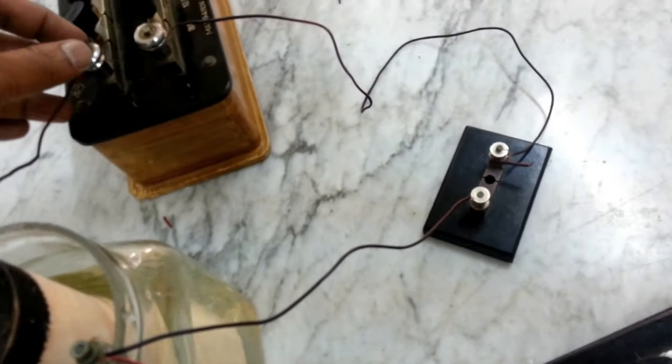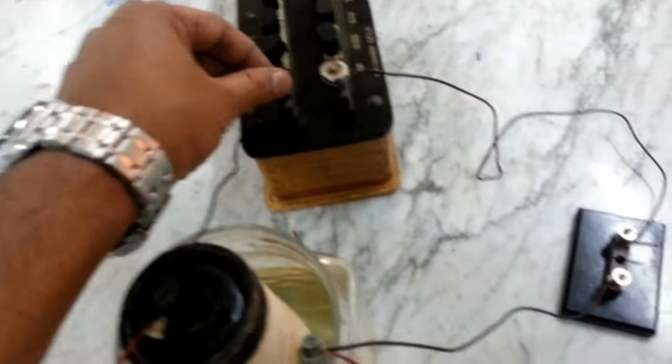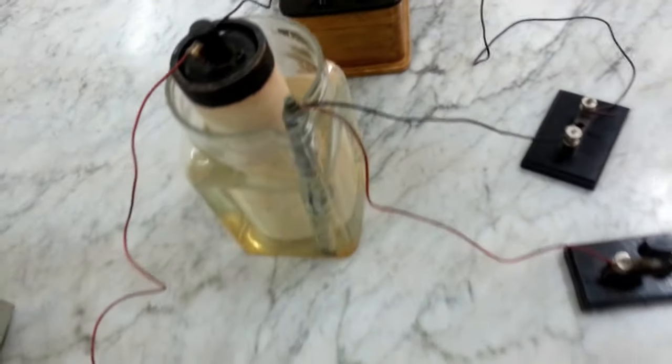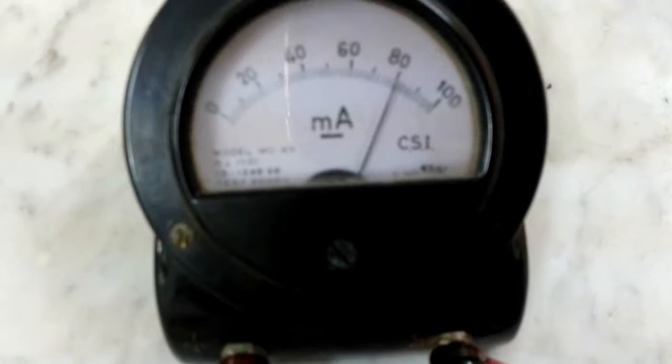a resistance box through a key. So positive of the Leclanche cell to one end of the resistance box, other end of the resistance box to the key, from the key again back to the negative, that is the zinc rod of the Leclanche cell. There is only a difference in the secondary connection. All other connections are as usual in the previous case. Now for starting the experiment, again adjust the rheostat and keep the ammeter reading between 60 and 80 milliampere.